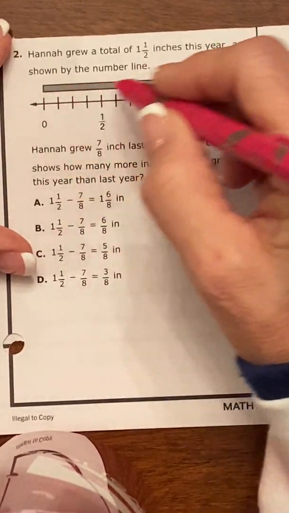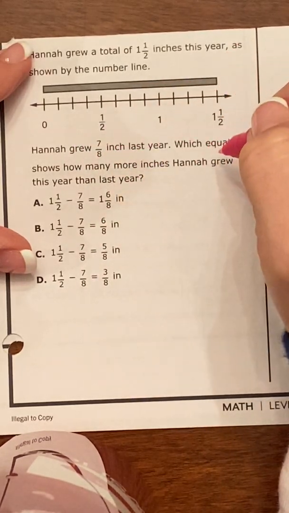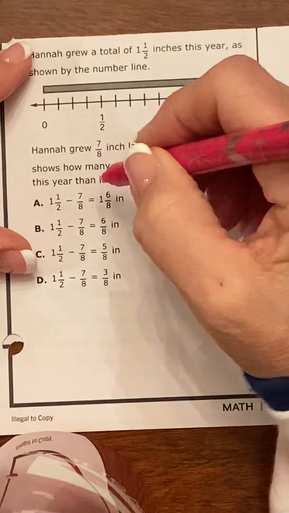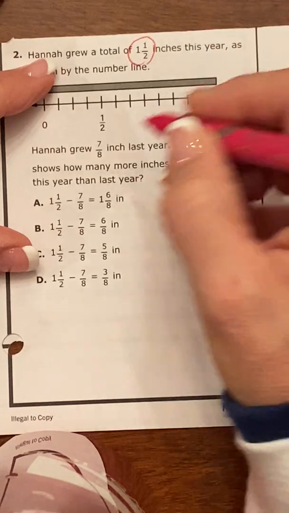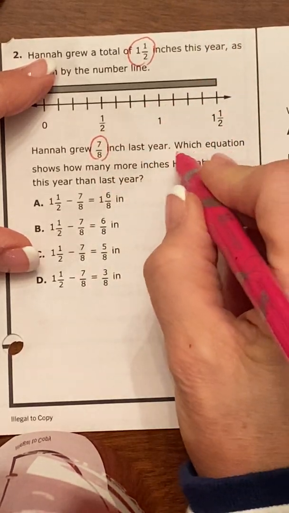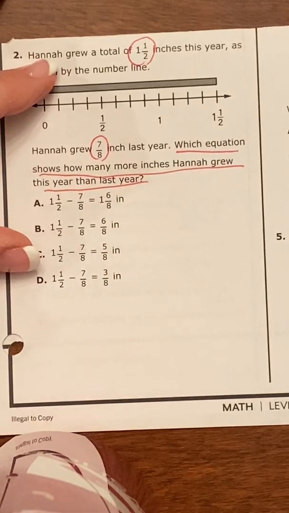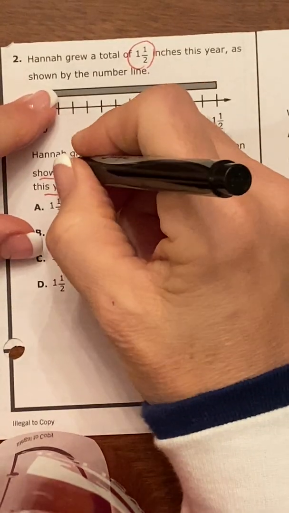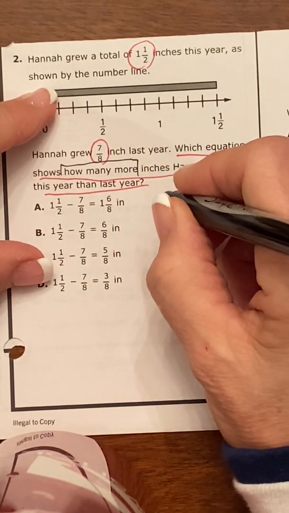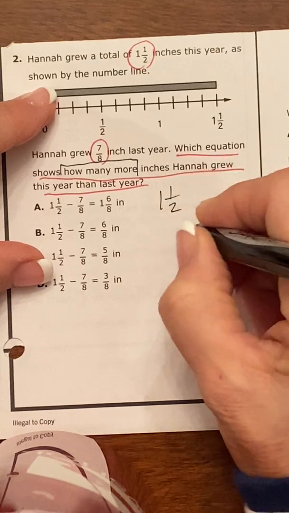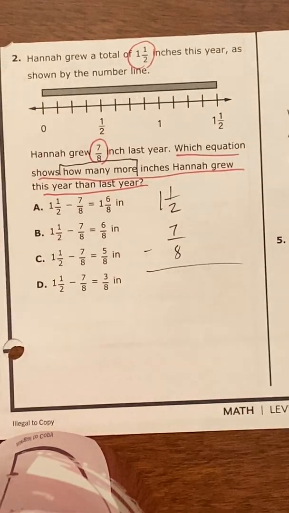Okay. Moving on to the next one, and it says Hannah grew a total of 1.5 inches this year, as shown by this. Okay, 1.5. Great. Hannah grew 7/8 of an inch last year. Which equation shows how many more inches Hannah grew than last year? So we have 1.5 and then 7/8. Look at the question. How many more than? What does how many more than tell us to do? It tells us to subtract to find the difference. So we're going to go ahead and write 1.5 and subtract 7/8.